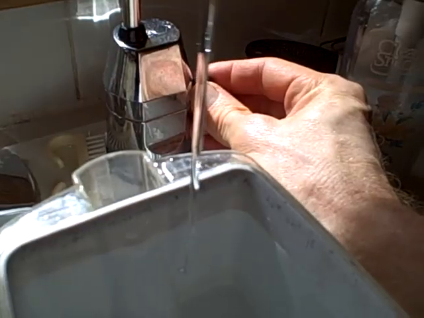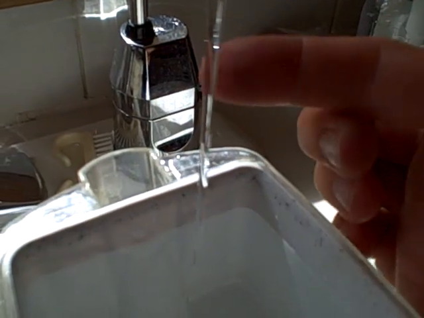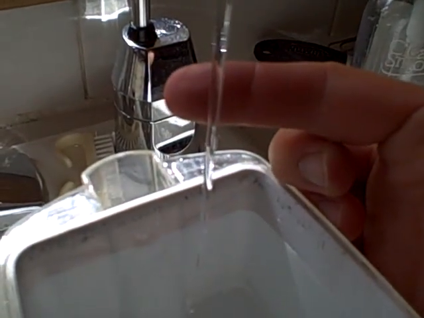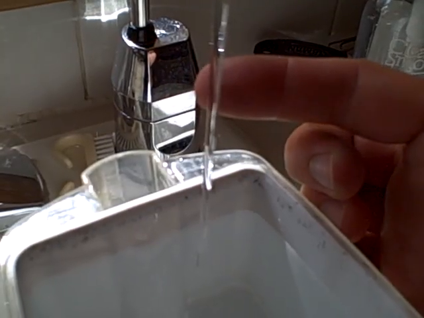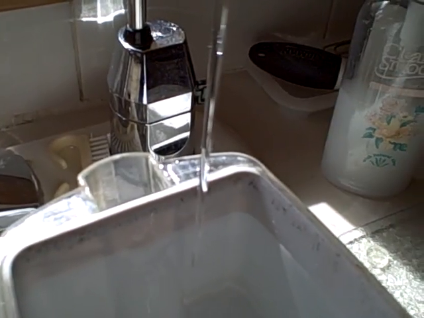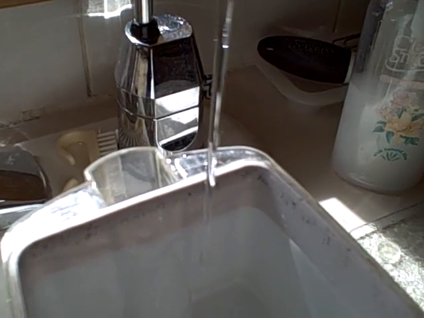Now we're back to laminar flow. Laminar flow, once again, you see my image of the finger clearly through the water stream. The water molecules are moving parallel to each other, and they're not obscuring the vision whatsoever.